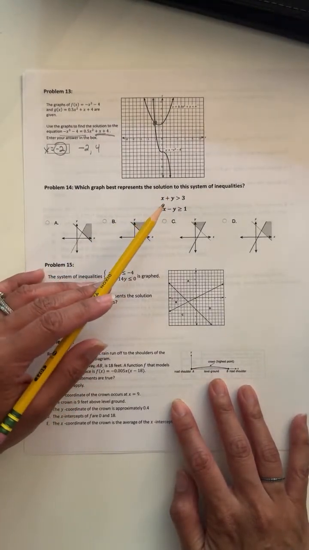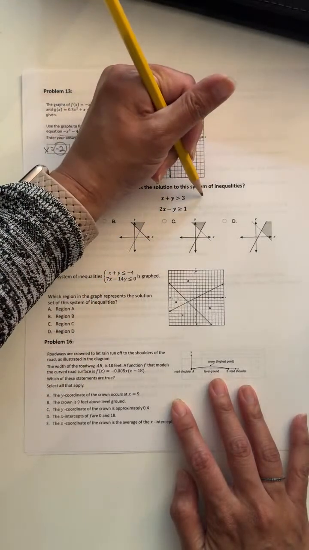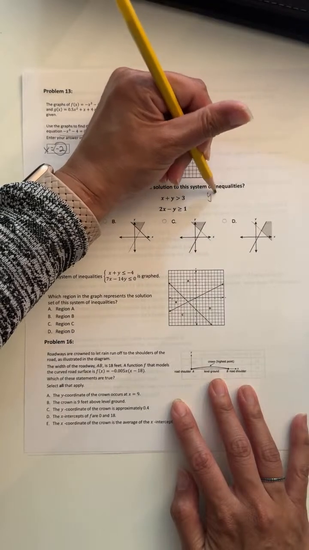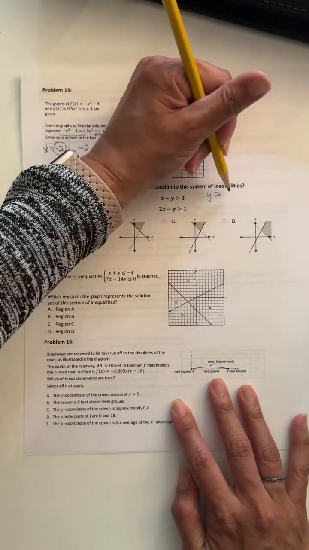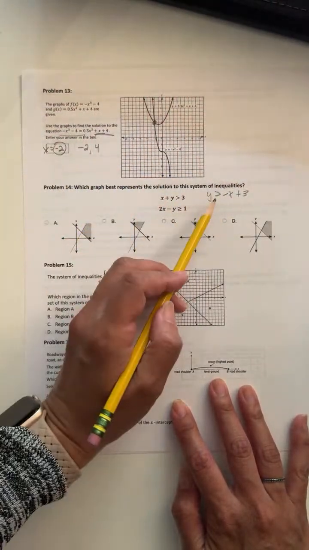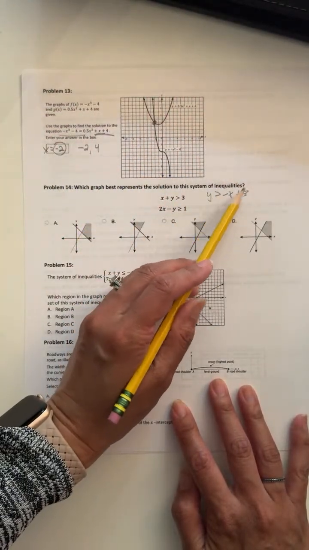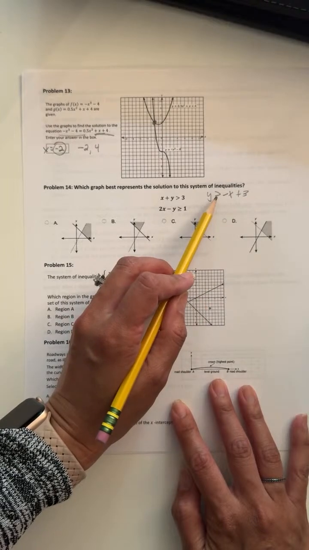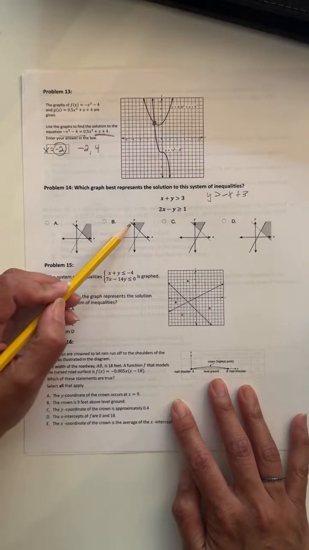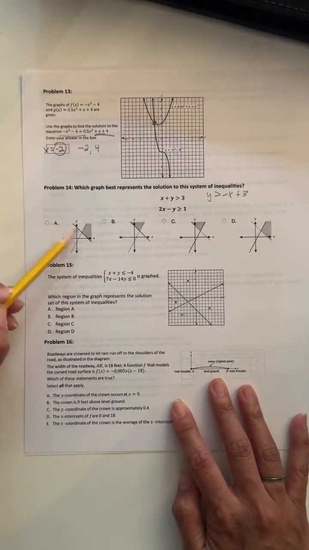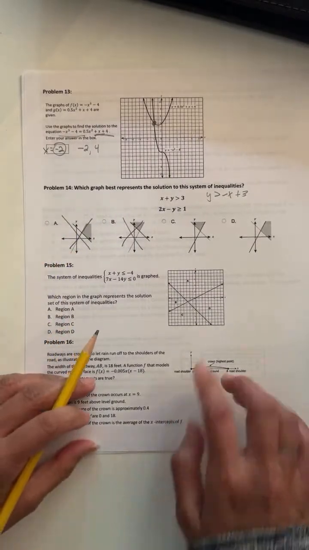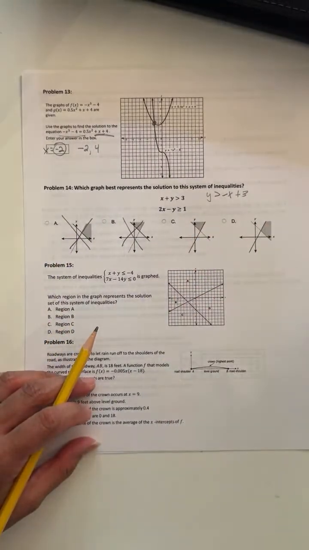So I'm first going to rewrite these in slope-intercept form. So this is going to subtract x from both sides, and I'll get y is greater than -x plus 3. And so that means the line that has a y-intercept of 3 should have a dotted line and should have a negative slope. That helps me out a lot because the ones with negative slope in A and B are solid lines. So I can eliminate A and B. I know that that's not going to work, and I need to look at either one of these.